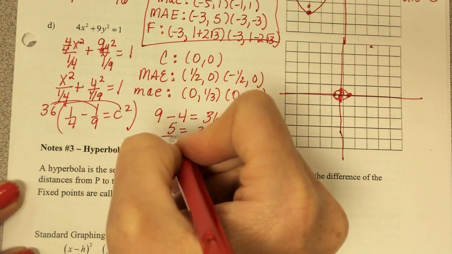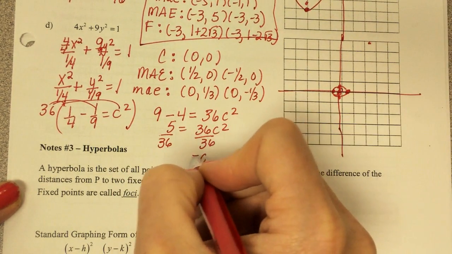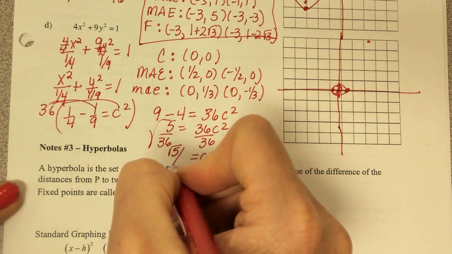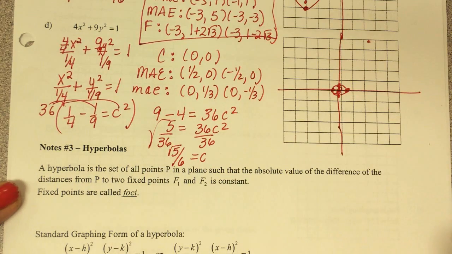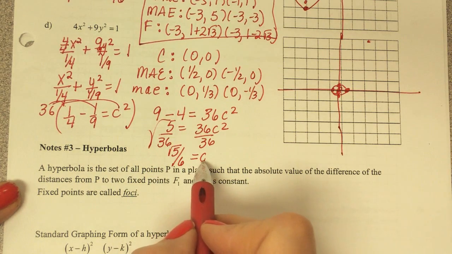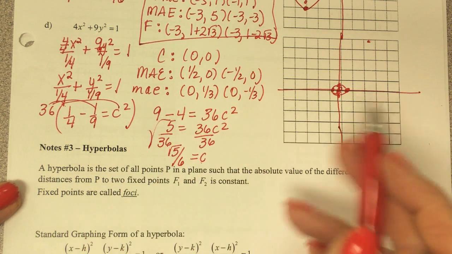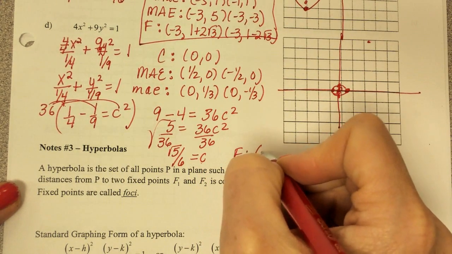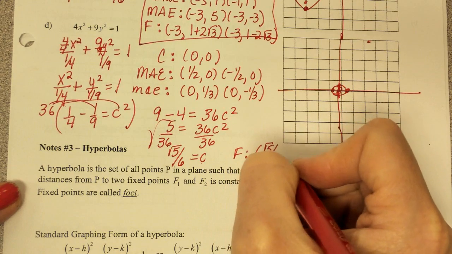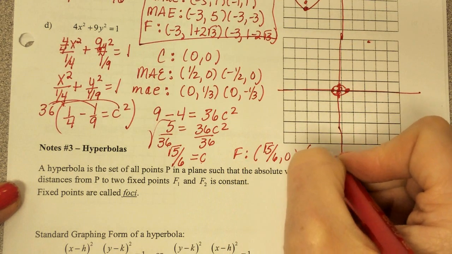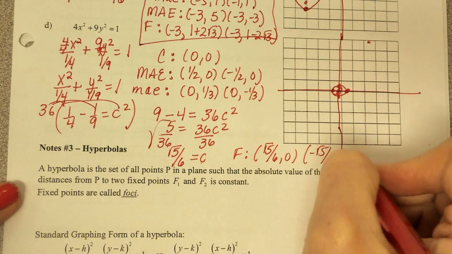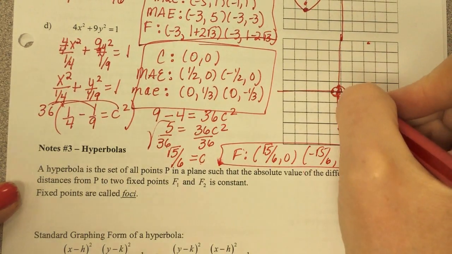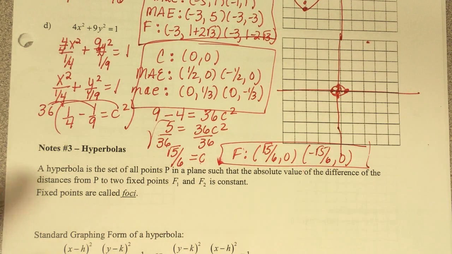Divide by 36. C is going to be the square root of 5, which I can't simplify, over the square root of 36, which is 6. So there's how far out I would have to go in the x direction. So my foci are going to be positive radical 5 over 6, 0, and negative radical 5 over 6, 0. And it's so tiny, I'm just going to guess there. Those are the foci.